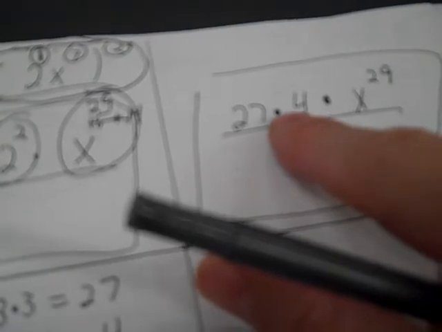Now, since we have these 2 number factors here, that's a variable factor, so that'll stay the same. But these 2 number factors need to be multiplied. The operation with these 2 would be to multiply. So 27 times 4 is 108. So 108 times x to the power of 29.